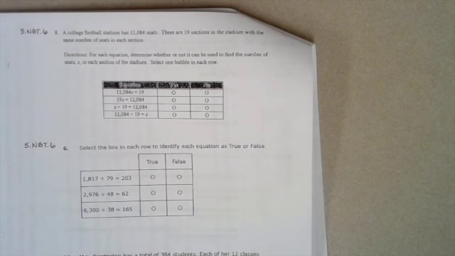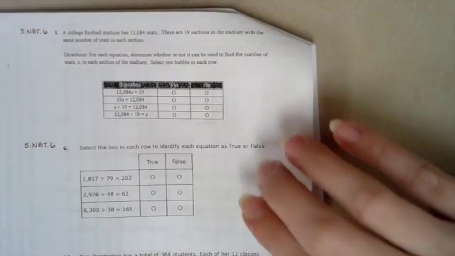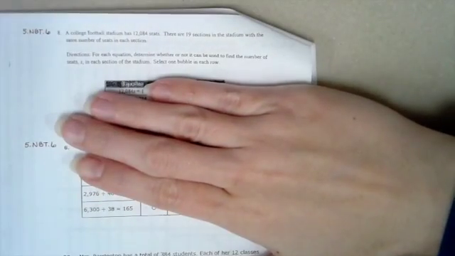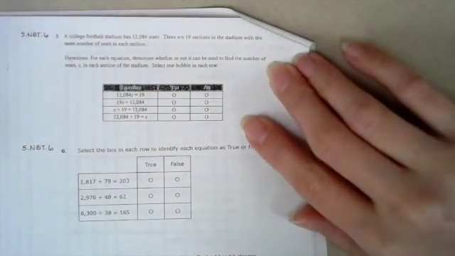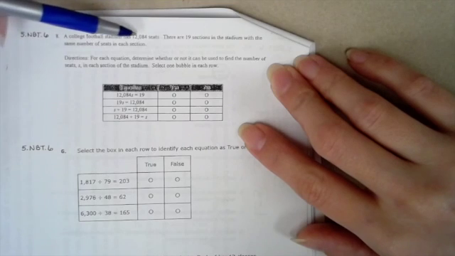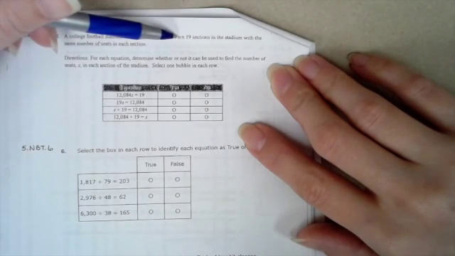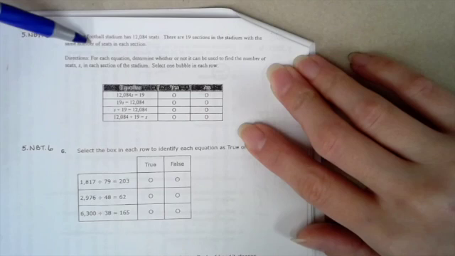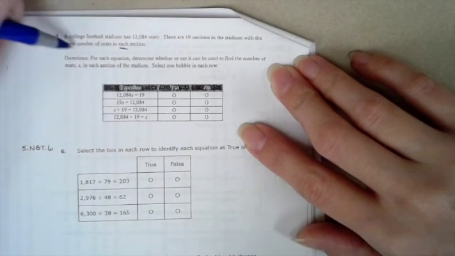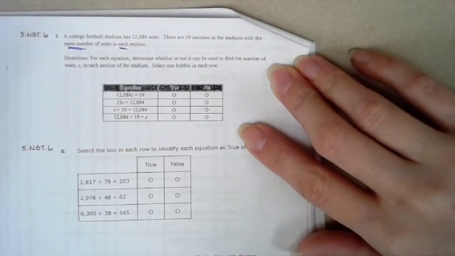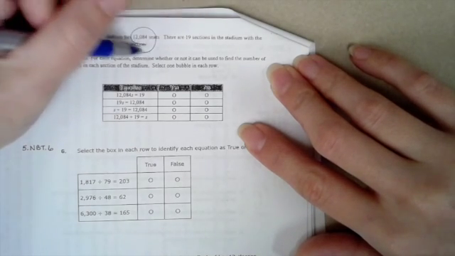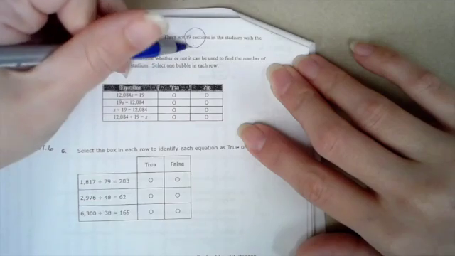This can be a very confusing question. What you should always do first is not look at the answer choices, and set up or work it out how you think it should be worked out. So a college stadium has this many seats and there are 19 sections with the same number of seats in each section. Same number in each section. That to me sounds like a division problem. They have this many seats and they want to cut it up into this many groups or sections.